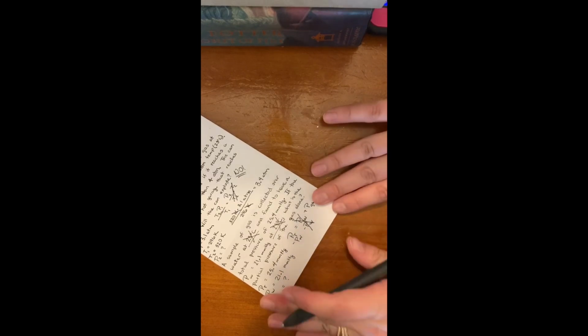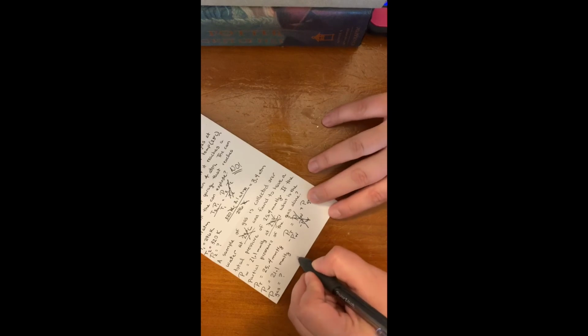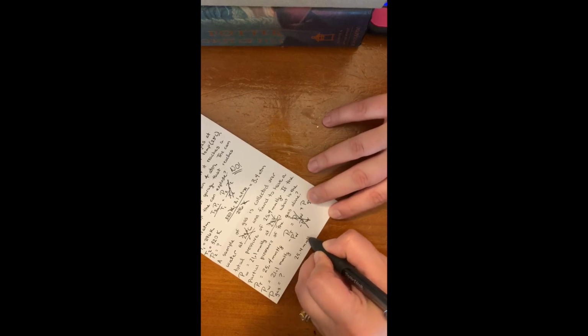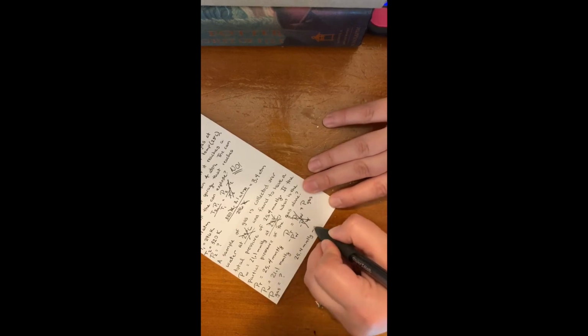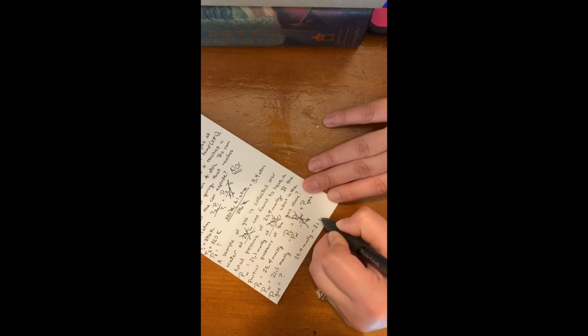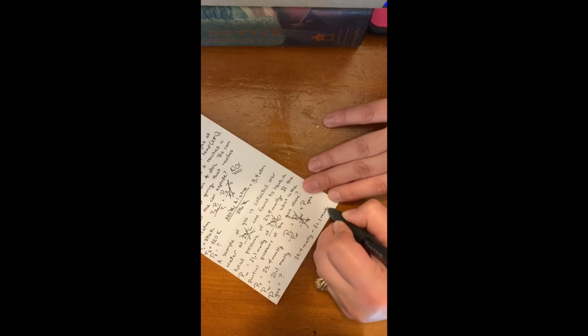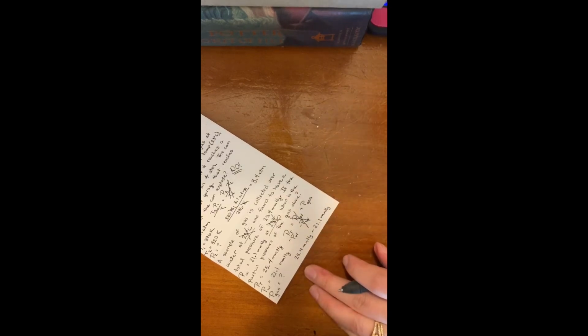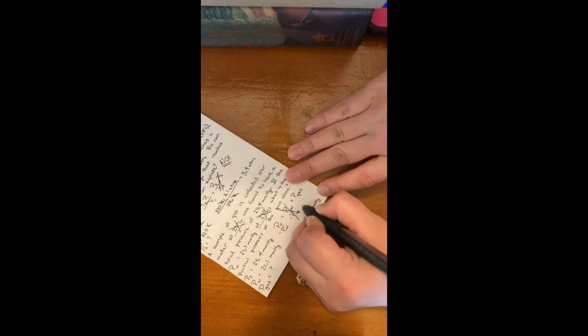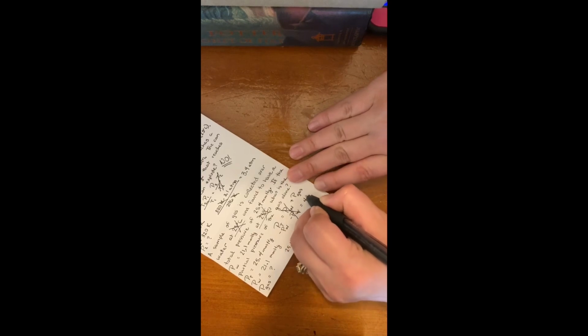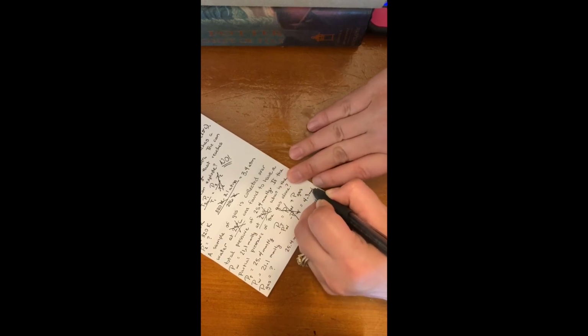So the total pressure was 25.4 millimeters of mercury. We're going to subtract from the total pressure the pressure of water, 21.1 millimeters of mercury. So 25.4 minus 21.1 gives us a partial pressure of the gas equal to 4.3 millimeters of mercury.